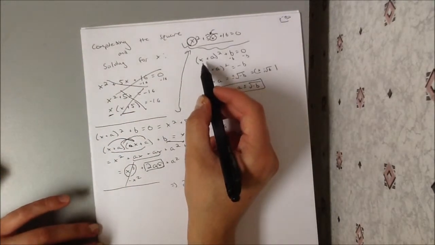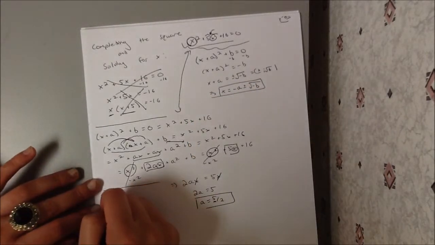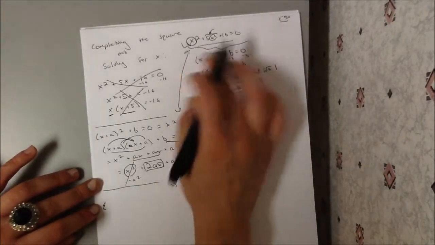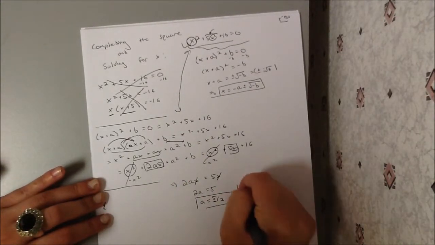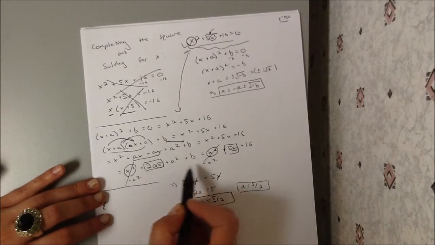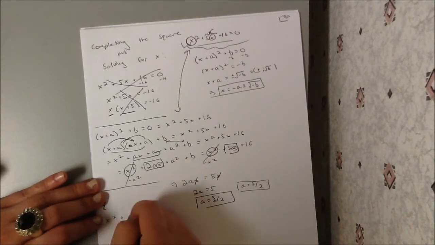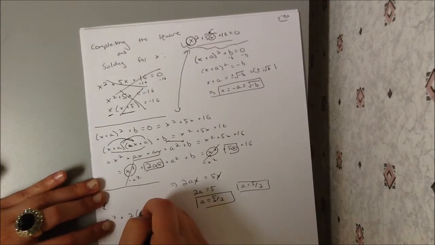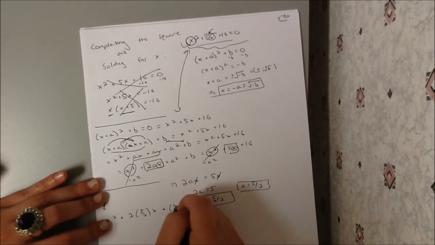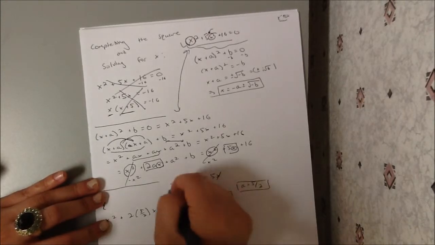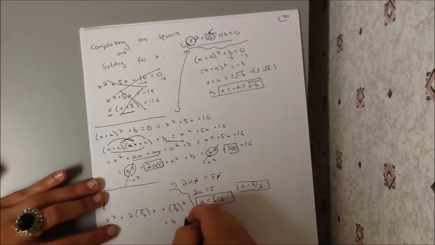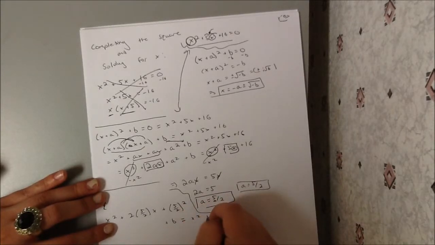Okay, now we're going to plug it in, because we have an a. So that means that, I'm sorry, I'm not going to plug it up here, I apologize. We're going to plug it in over here. So we have a equals 5 halves, okay? So that means that if we plug it in over here, we get x squared plus 2 times 5 halves x plus 5 halves squared, plus b, equals x squared plus 5x plus 16.